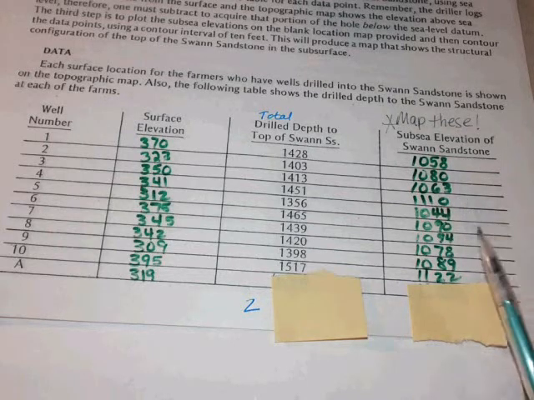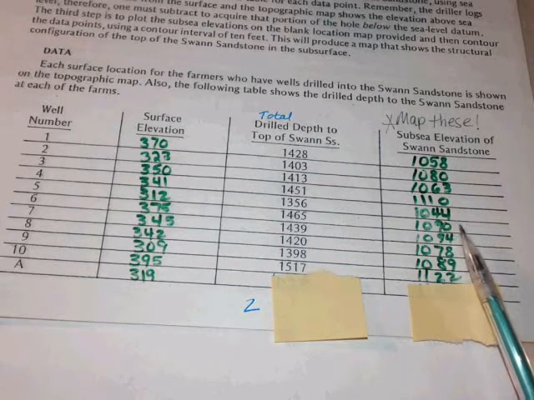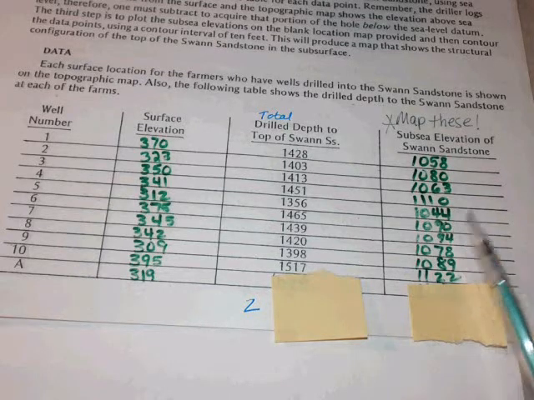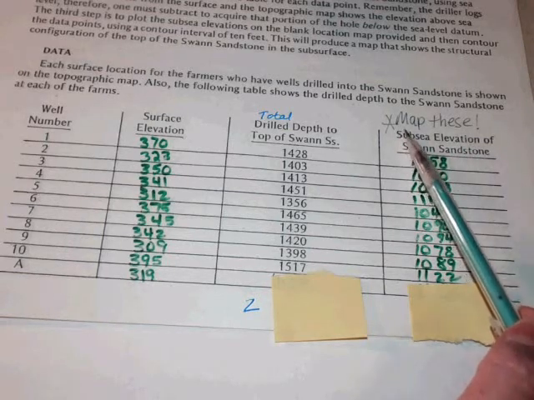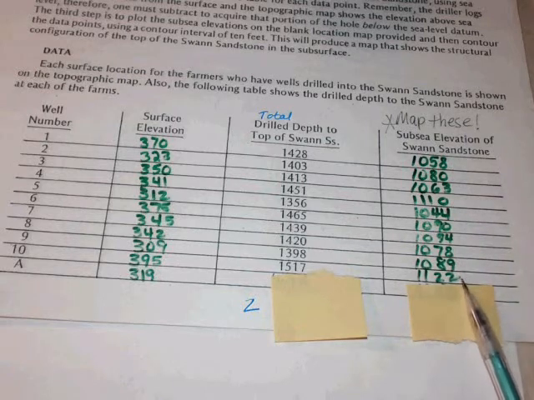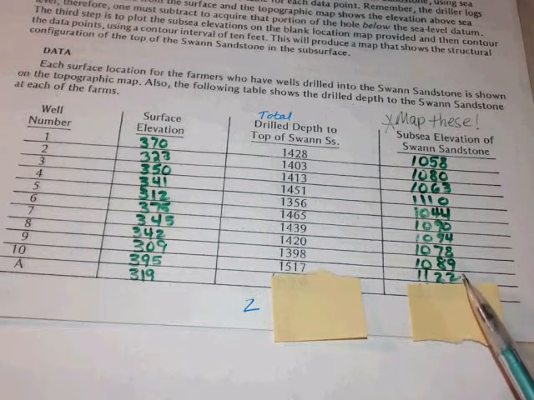Next step is to plot the subsea elevations on the blank location map. This will be on the next page. And we will contour the data points to produce a map that shows the structural configuration of the top of the aquifer in the subsurface. So I've put a star here, map these. These are the values that you'll want to be putting on the location map on the next page.